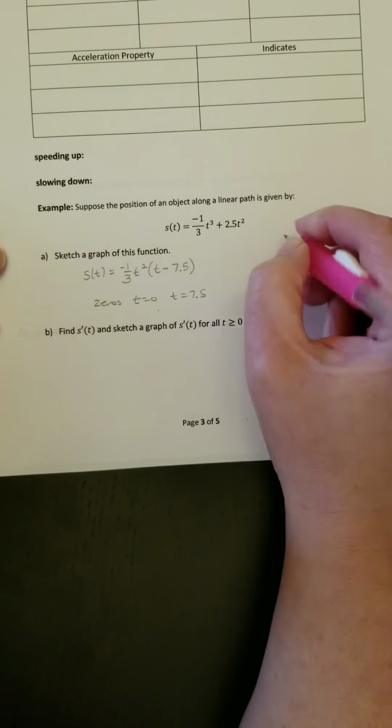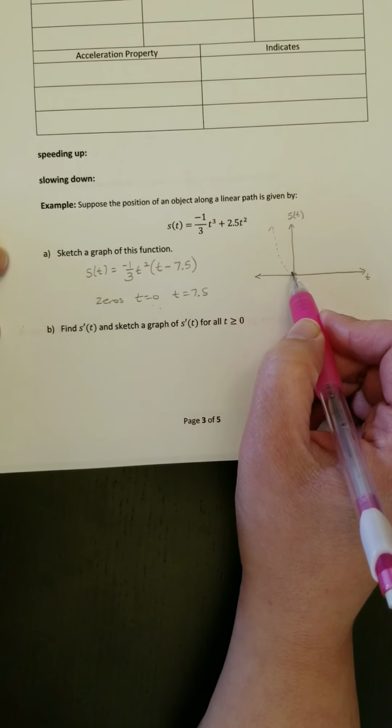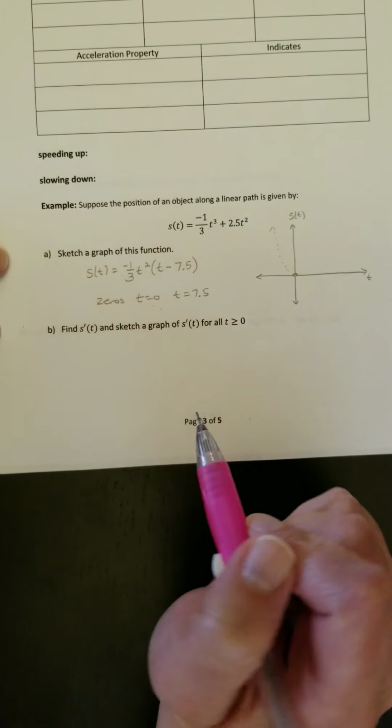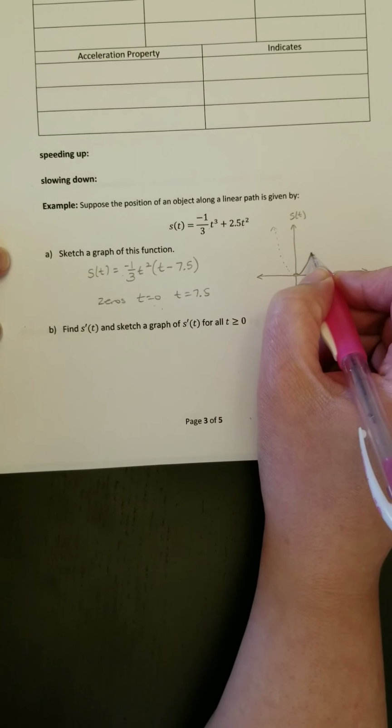Typically, we're not going to include values of time less than 0. We're going to always assume that time starts at 0, but you can imagine that this would be coming down because of that negative leading coefficient in the cubic. It's going to have a turning point here, so I'll draw it coming up.